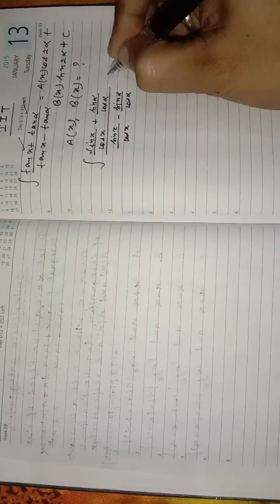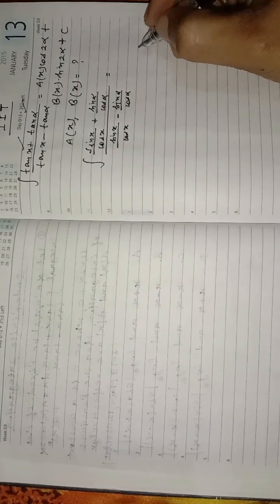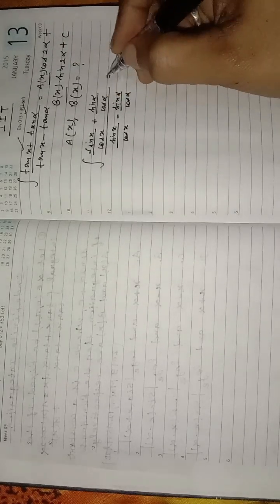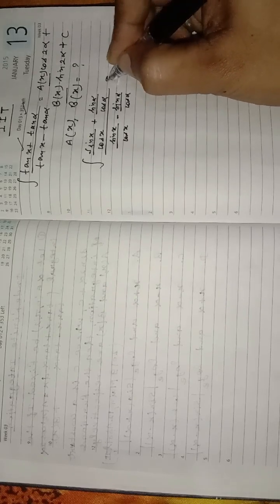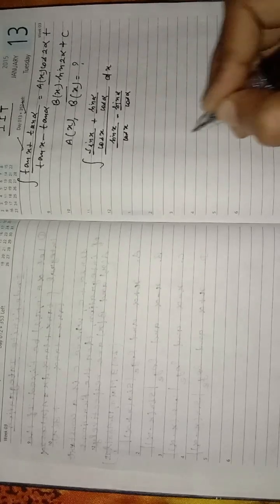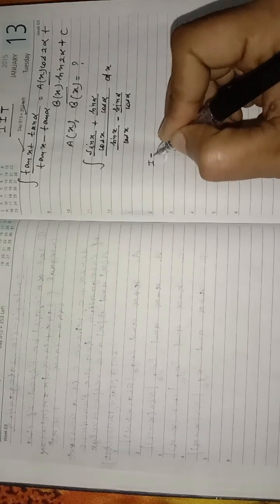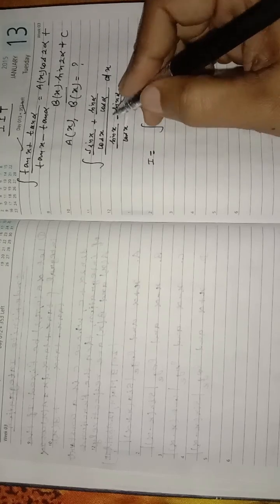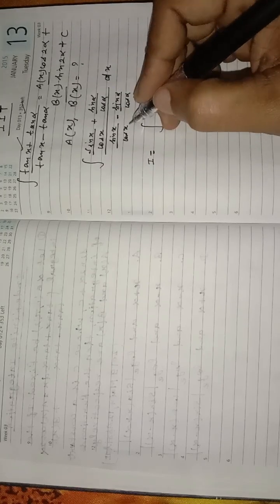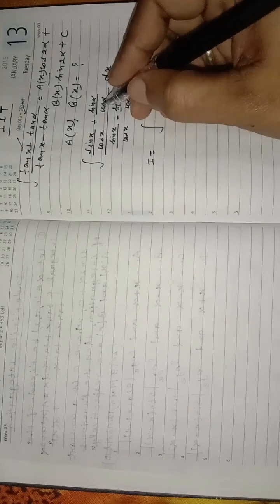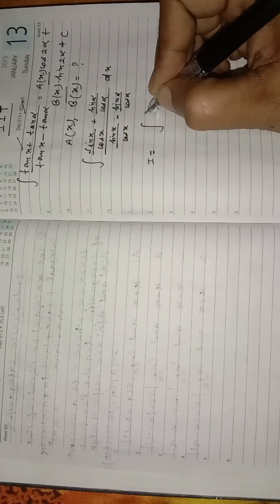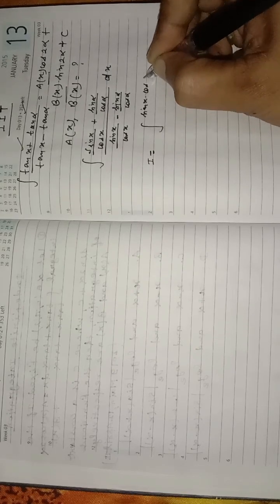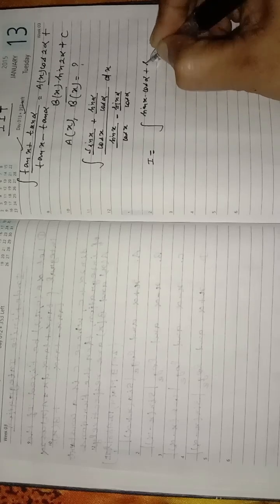There is no need to write RHS here because we have to find out a of x and b of x, and into dx. So what is the LCM of cos x and cos alpha? LCM of cos x and cos alpha is cos x into cos alpha. Cos x into cos alpha both are cancelled here. Now multiply: sin x into cos alpha plus sin alpha into cos x.